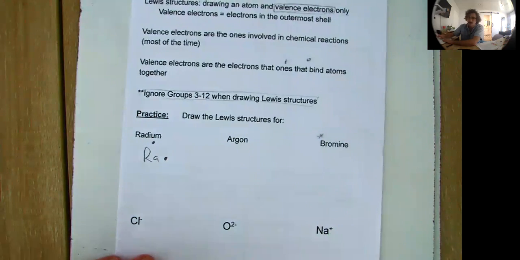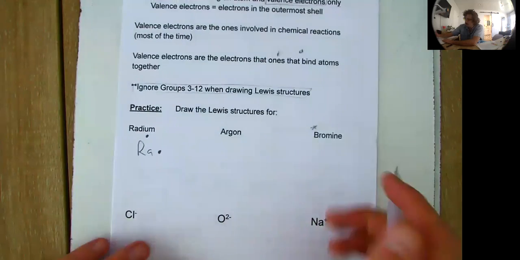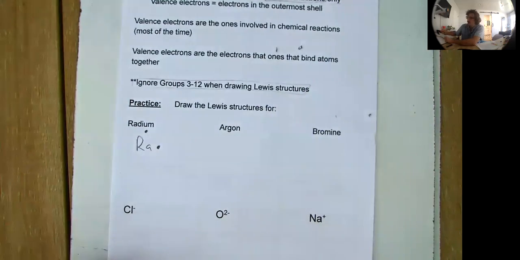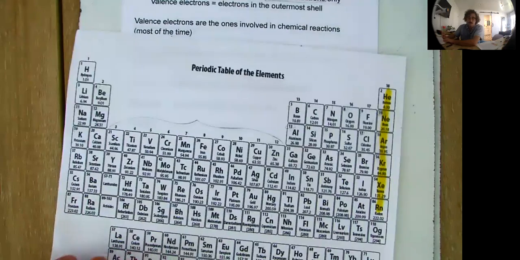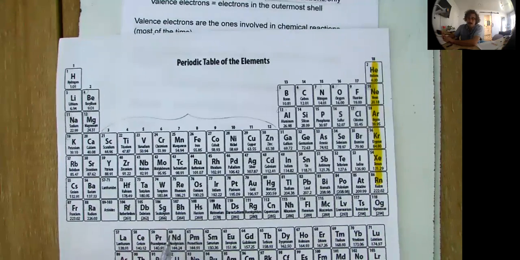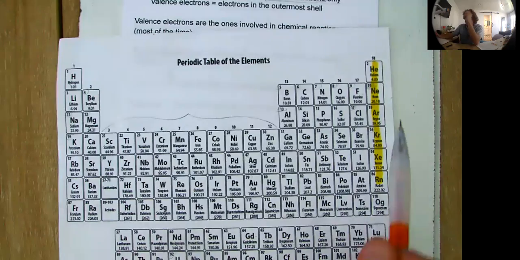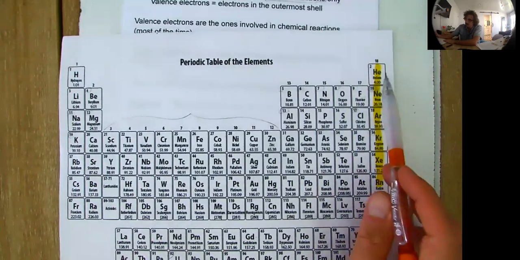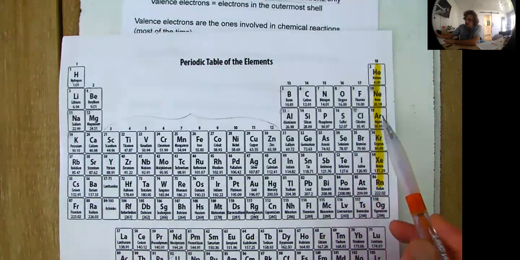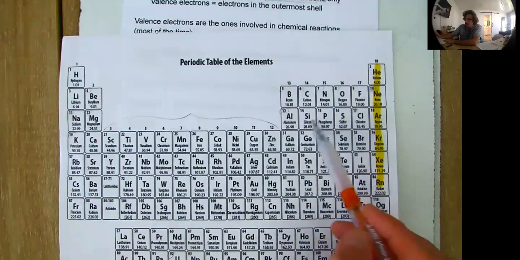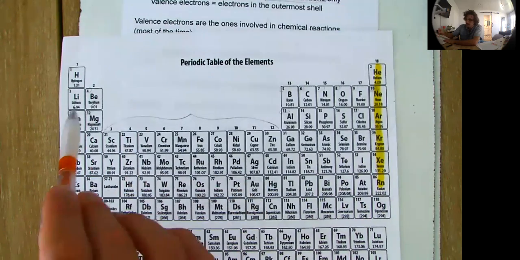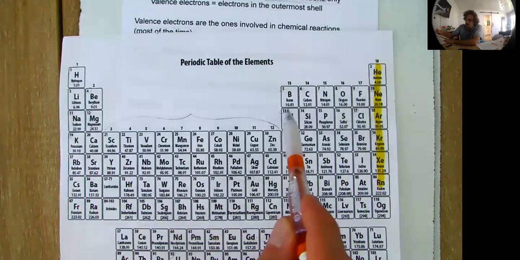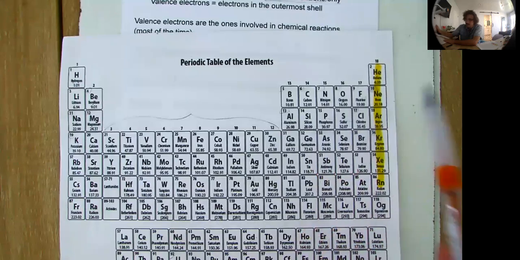Okay, so let's try argon, and then you can try bromine. So argon, if I found it on the periodic table, it's one of those noble gases. It's Ar, Ar for argon. There it is, way over here. Now, we notice that argon is not on the first row or the second row, but it's on the 3rd row. How many electrons does it have on the 3rd row? Well, it has all of them on the 3rd row. So we count from left to right. 1, 2, 3, 4, 5, 6, 7, 8. So it has 8 of them.